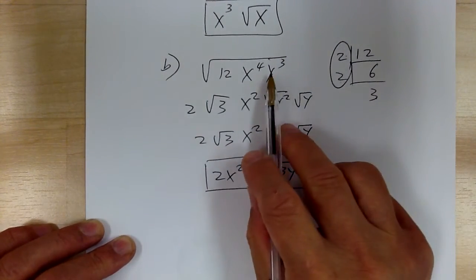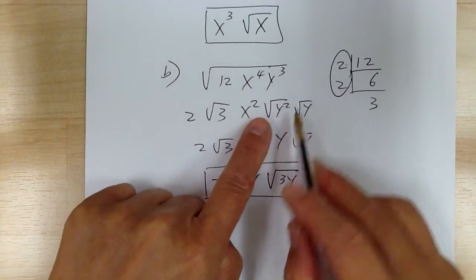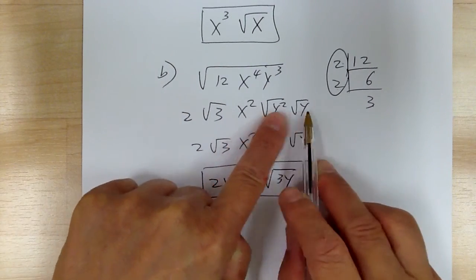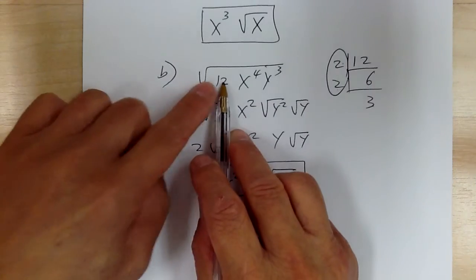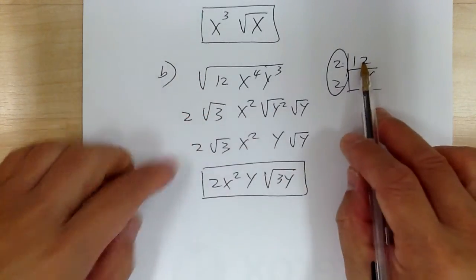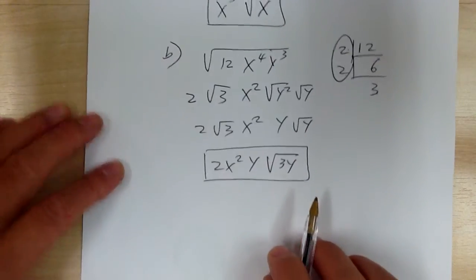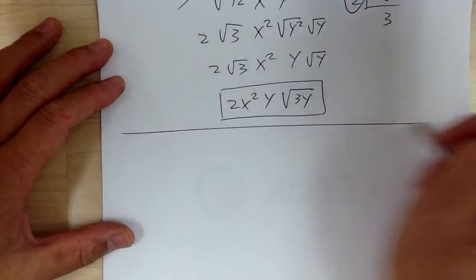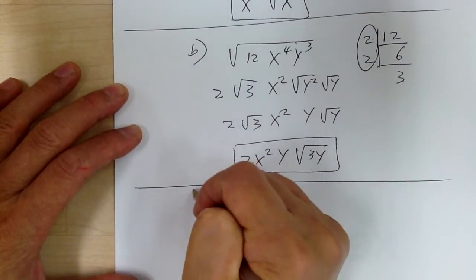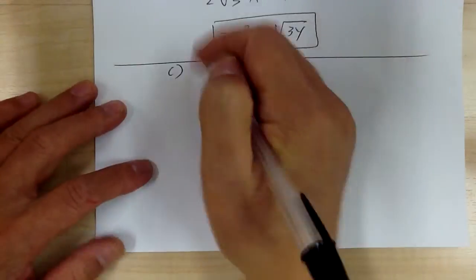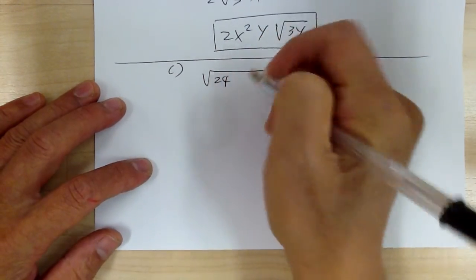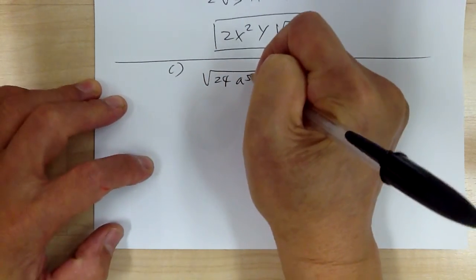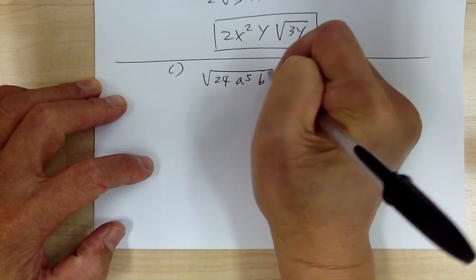Okay, so again, if it doesn't come out nicely, you have to separate into a nice part and a leftover part. And this one, if it does not come out nicely, you have to go to the side and you work it out. Okay, now let's go to C. You have square root of 24, a to the 5, b to the 7.